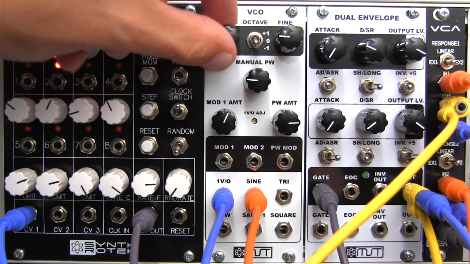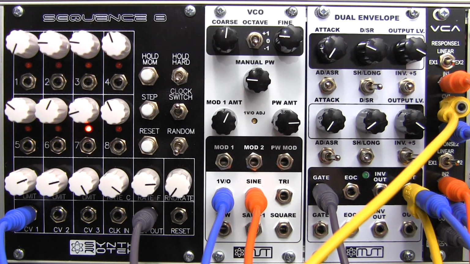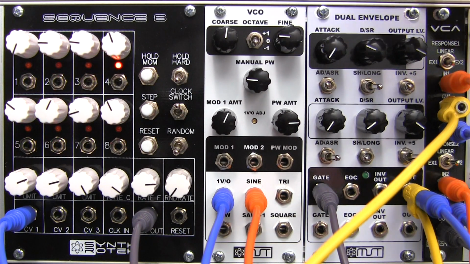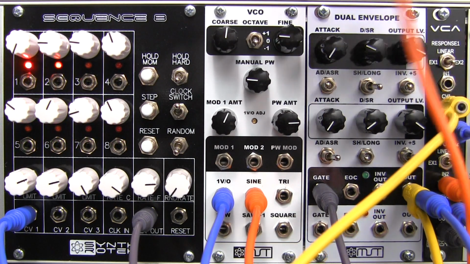And down into the kind of unrecognizable frequencies. And I'm going to unpatch it.